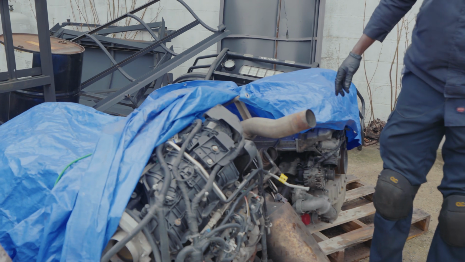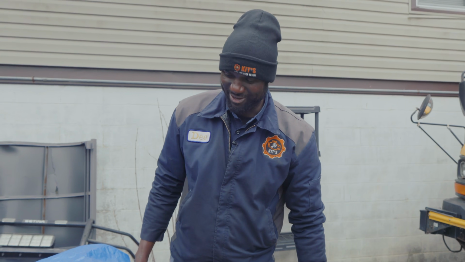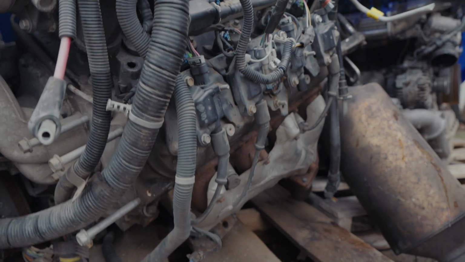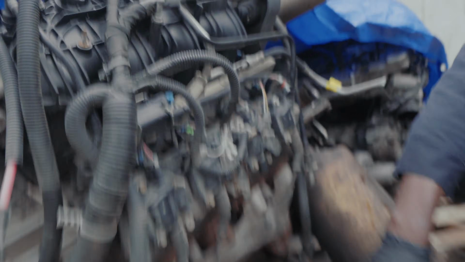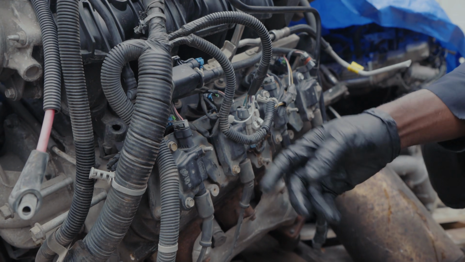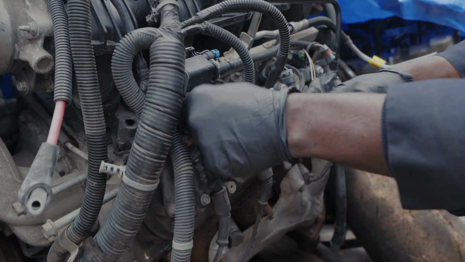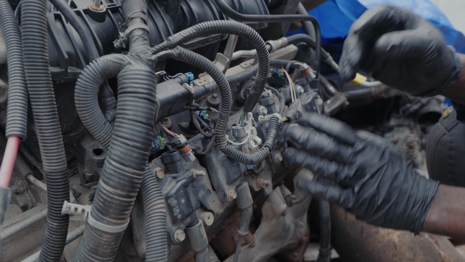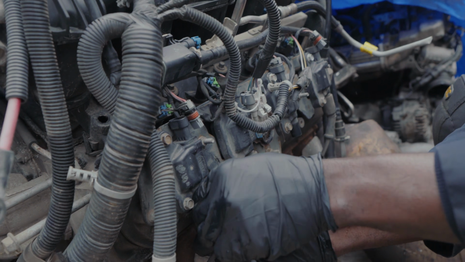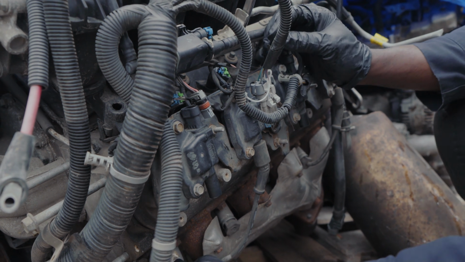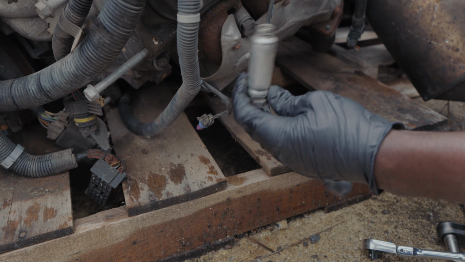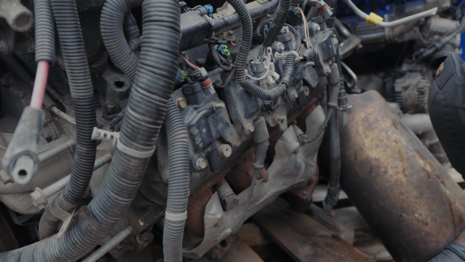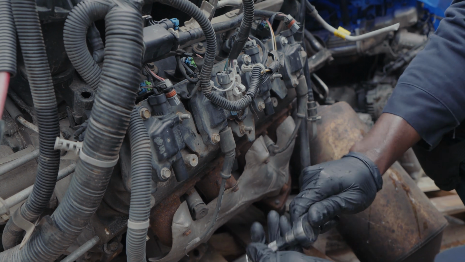Ta-da! What do you think, Matt? Look at the coil. So this coil looks like the coil that we have in the Corvette, right? Good. So I'm gonna disconnect the electrical connector here. This engine was fine. All these components are good. The issue here was 2 cylinders had low compression. So we're gonna grab the wire. We're also gonna grab the spark plug.